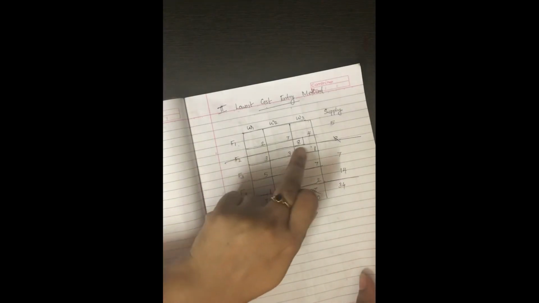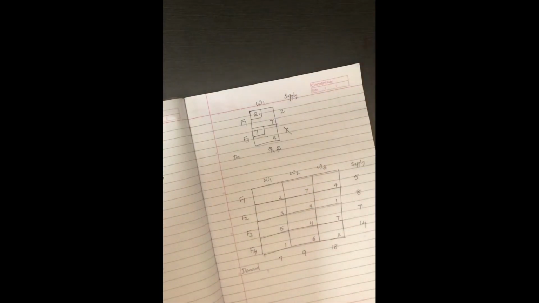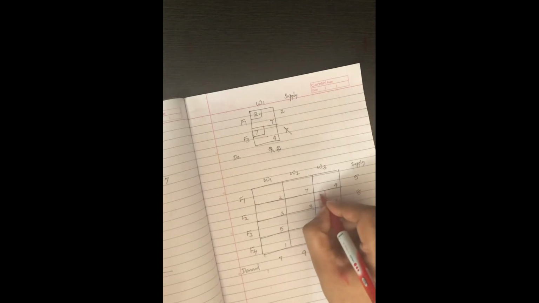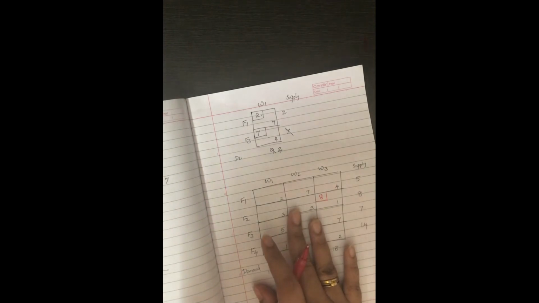Then the allocation in the F2 W3 cell is 8. Then put all allocations in the question.